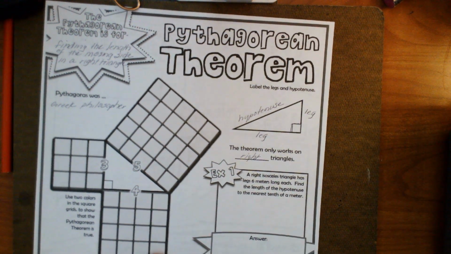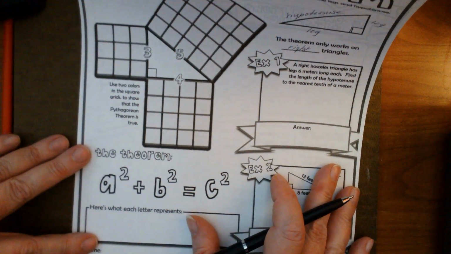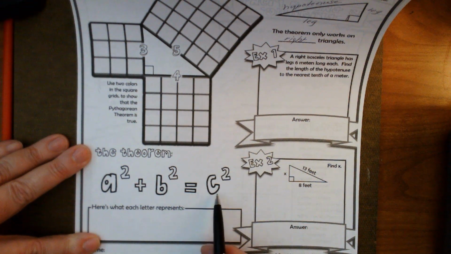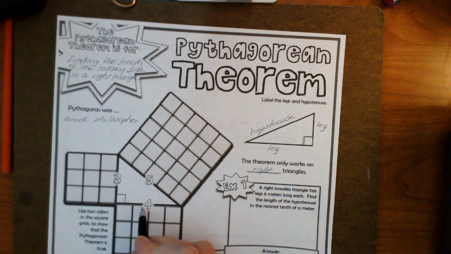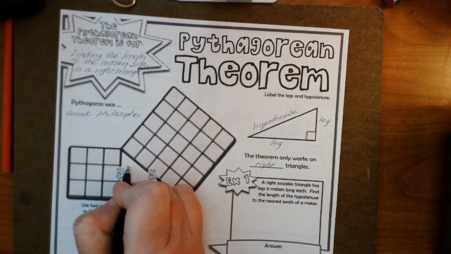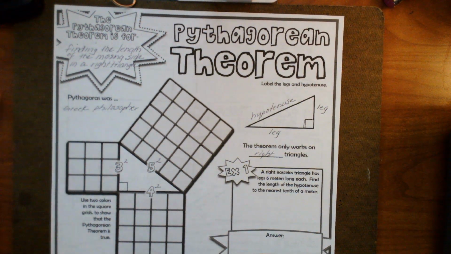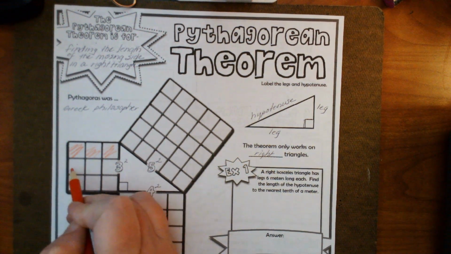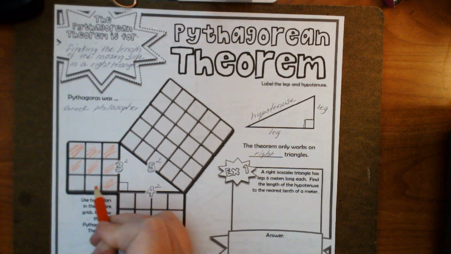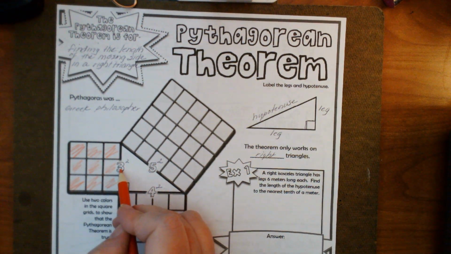Now, what I want you to see is we know that the theorem is a squared plus b squared equals c squared. So here are the two legs, 3, 4, and 5. So 3 squared plus 4 squared equals 5 squared. Now, just so you can see, 3 squared is 9 squares. So we see 1, 2, 3, 4, 5, 6, 7, 8, 9, right?